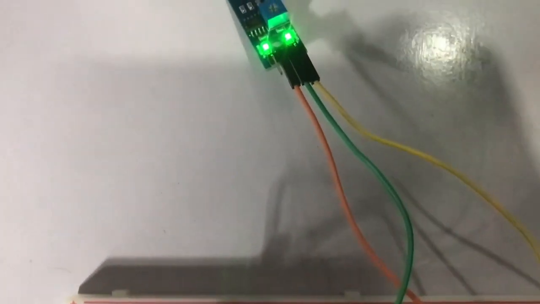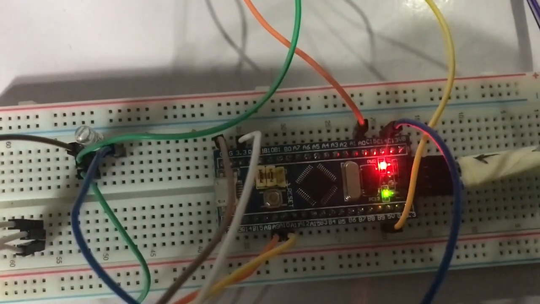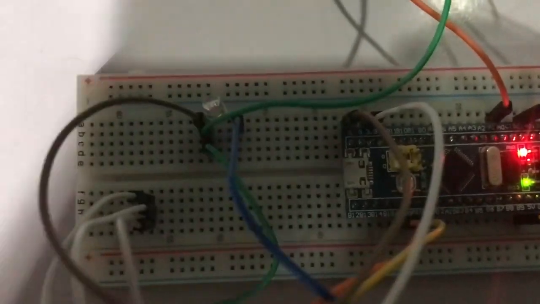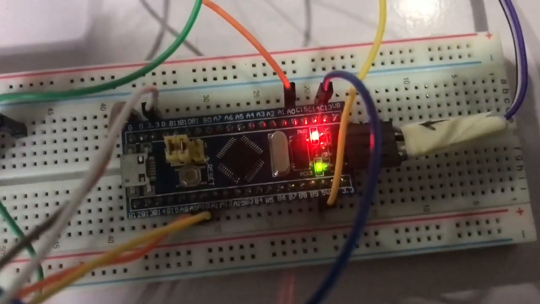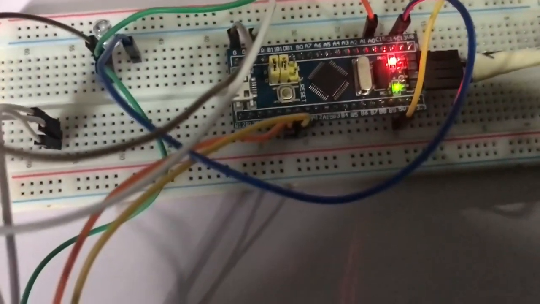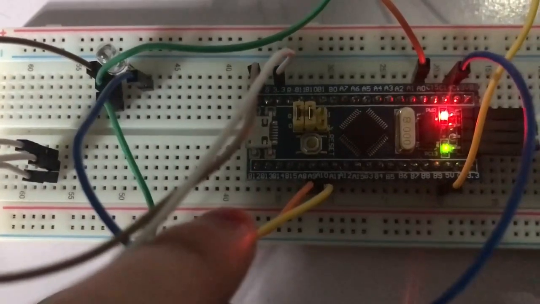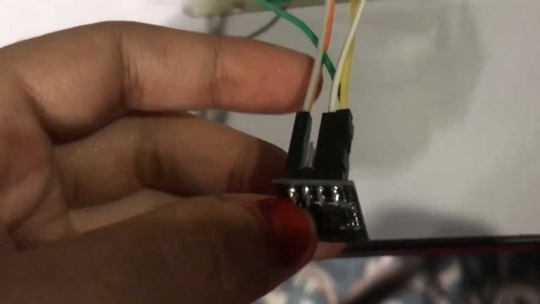This is the hardware connection on the breadboard. As you can see, this is the LDR sensor, and it is connected at pin A0 on the STM32 board. And for the anode leg of the LED, it is connected at pin 13. And for the ESP8266, the RX is connected to pin A9, and the TX is connected to pin A10.